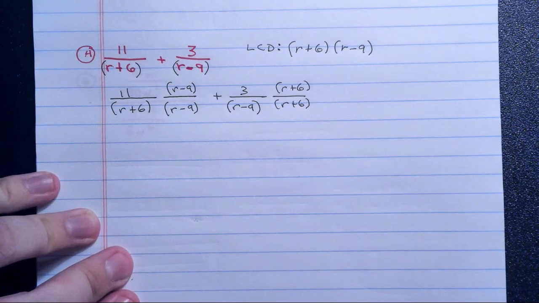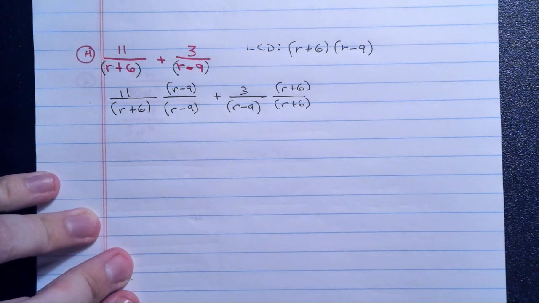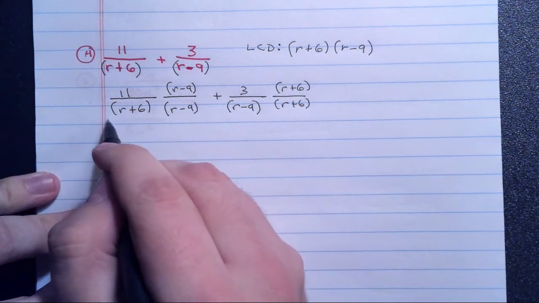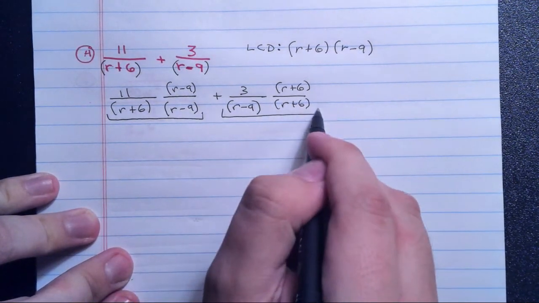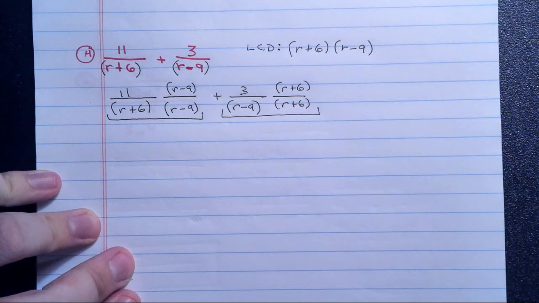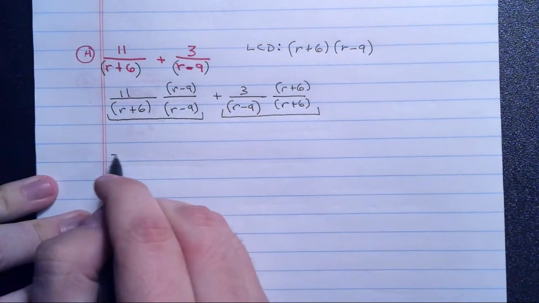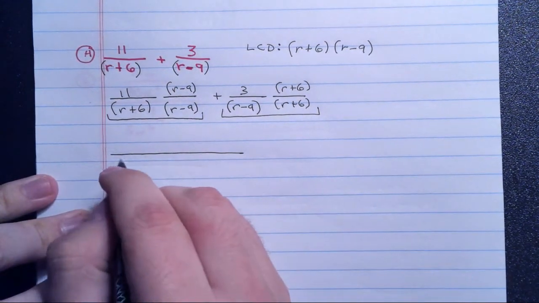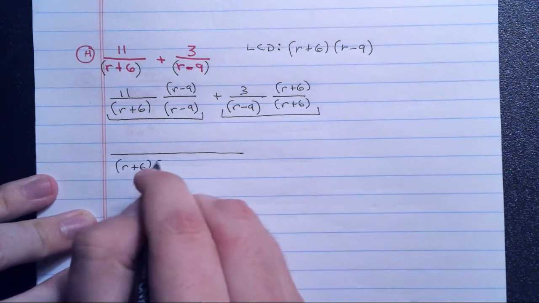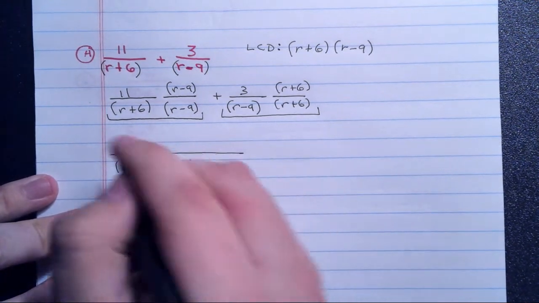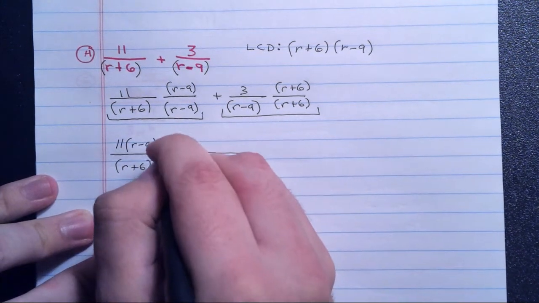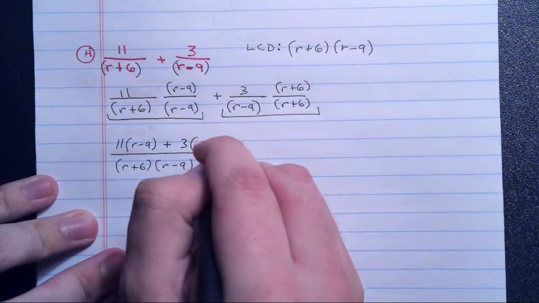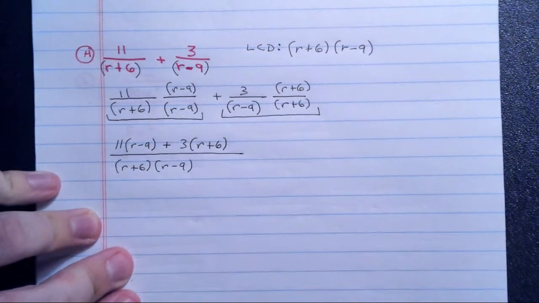Alright, now, as tempting as it might be to go ahead and multiply stuff out, avoid that impulse. What I have created here is two fractions, two rational expressions, with a common denominator. So what I actually want to do at this point is rewrite this so they're over a single denominator. r plus 6, r minus 9, and up on top I have 11 times r minus 9 plus 3 times r plus 6. Now you have to keep this straight.